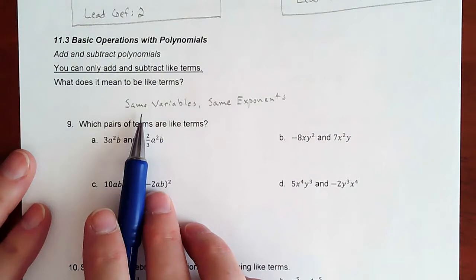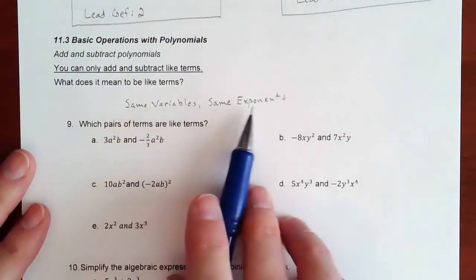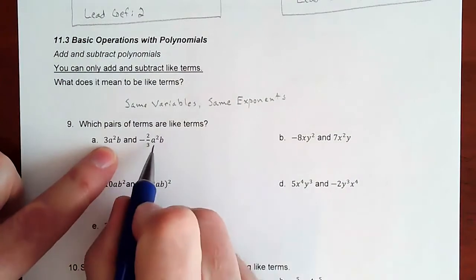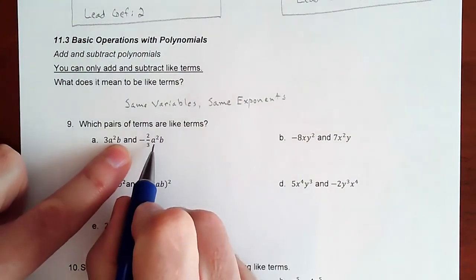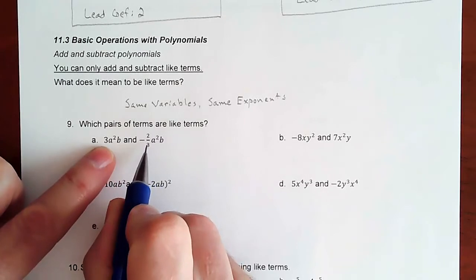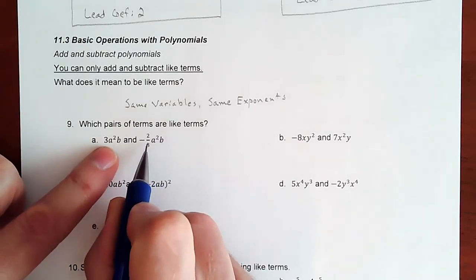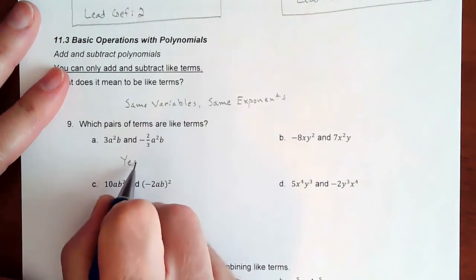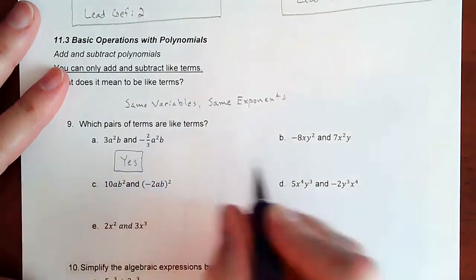But basically, with like terms, you're looking for where you have the same variables and the same exponents. So you're looking at an a squared and an a squared and a b and a b. Those match perfectly, so you would be able to add the coefficients in front of them. We're not doing that on this, but basically, yes, they are like terms. So you would be able to add or subtract.